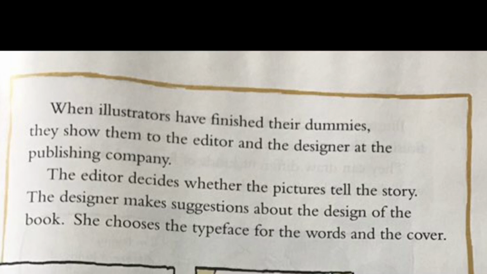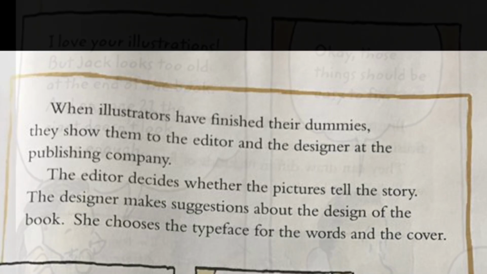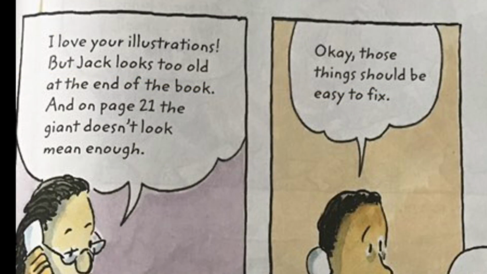She chooses the typeface for the words and the cover. I love your illustrations, but Jack looks too old at the end of the book. And on page 21, the giant doesn't look mean enough. Okay, those things should be easy to fix.